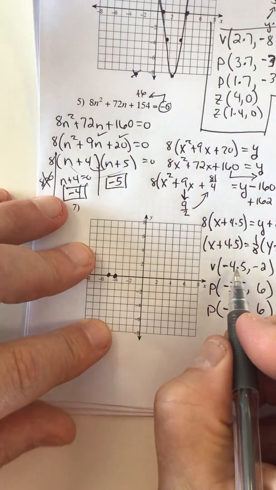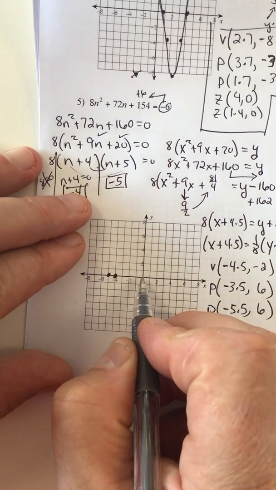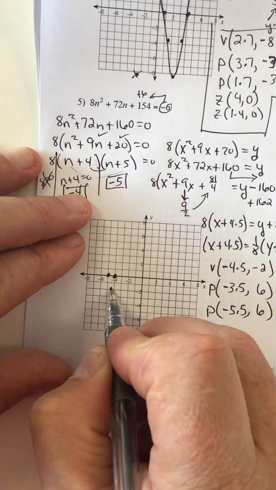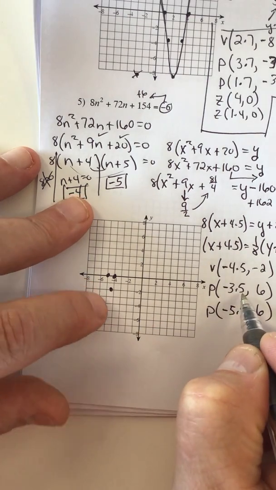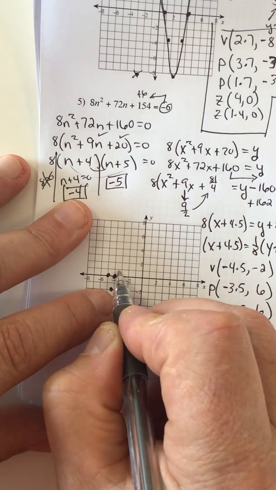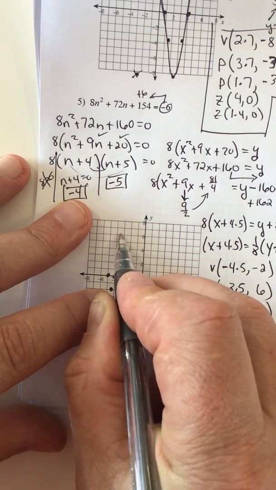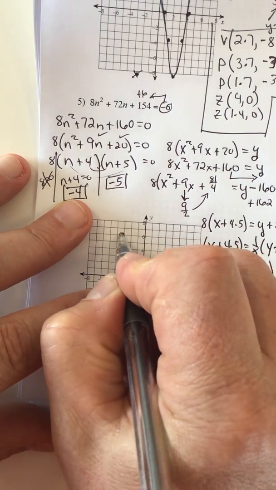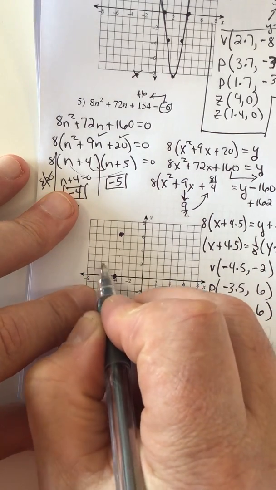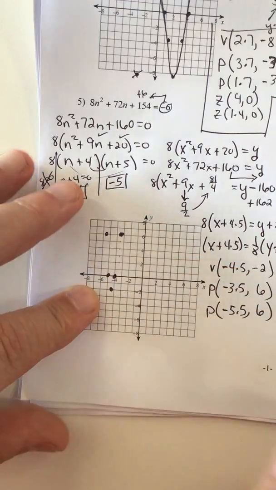So if I were to graph those two, negative 4.5, negative 2, it's right there. Negative 3.5 goes up 6. 1, 2, 3.5 is up 1, 2, 3, 4, 5, 6. It's right there. And then negative 5.5 up 6 is right there.